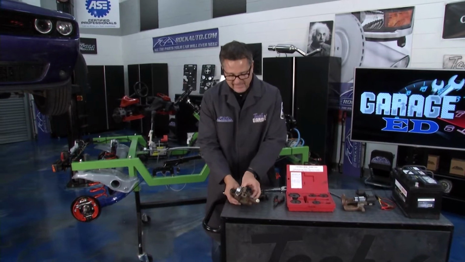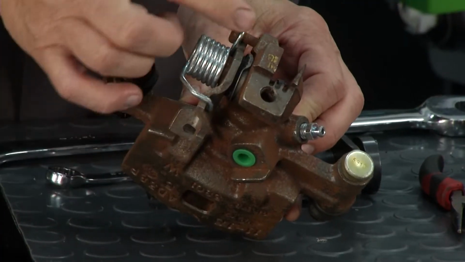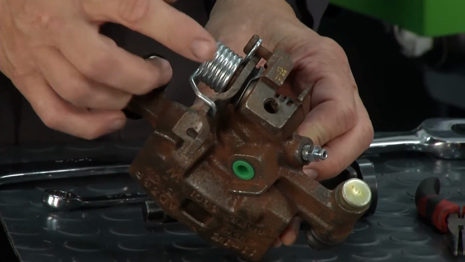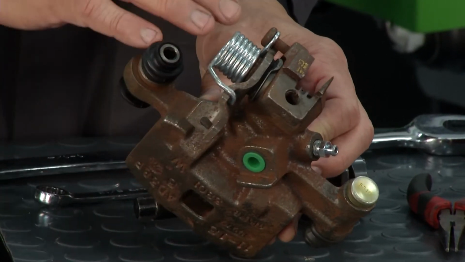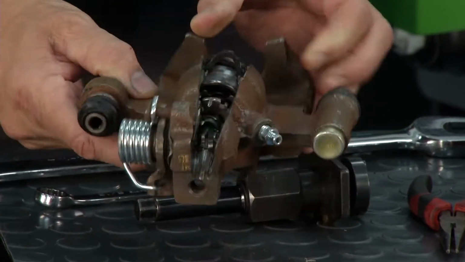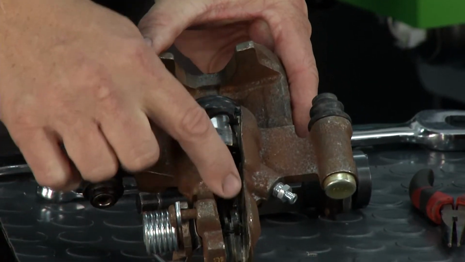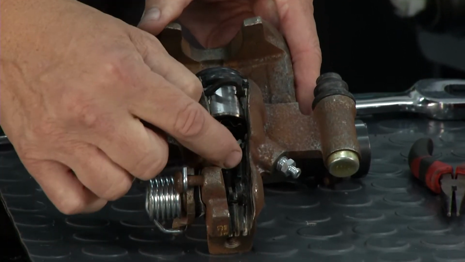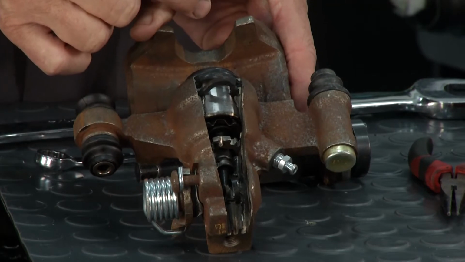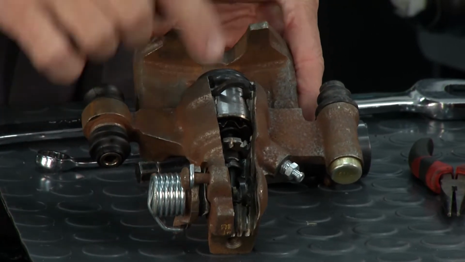Well, look at the back of the caliper right here. You see all this apparatus right here? This is actually a cable-driven mechanical caliper. Plus it's hydraulic as well. So right here on the inside, you can see how it works all there. As you pull the e-brake, it's going to mechanically drive it out, but also works hydraulically as well.